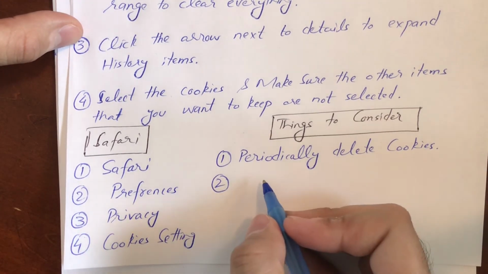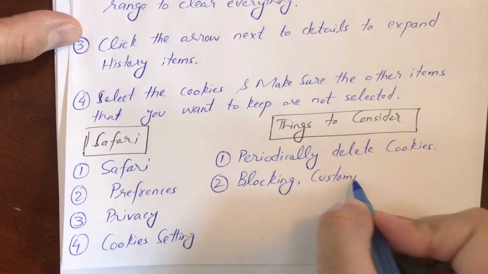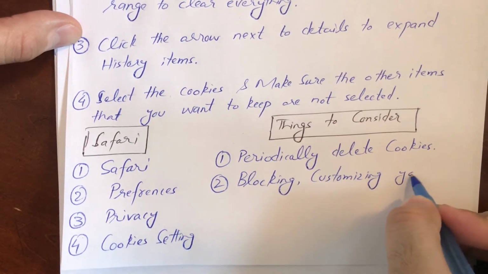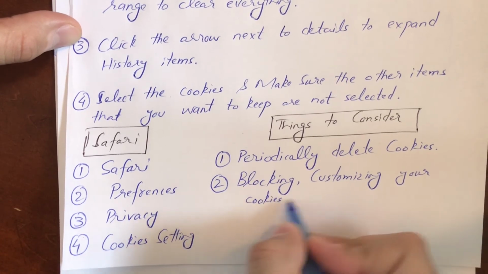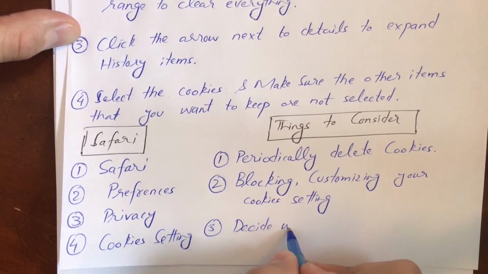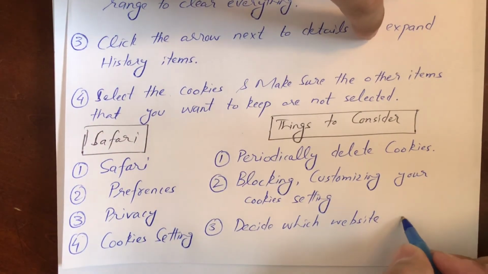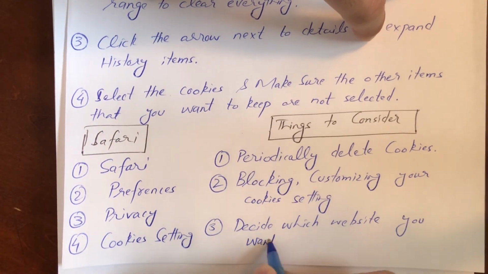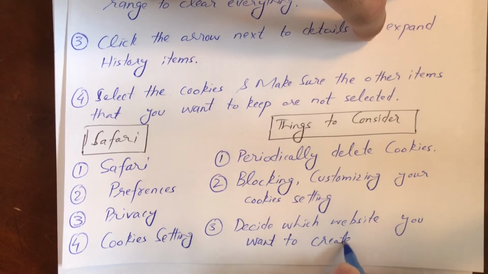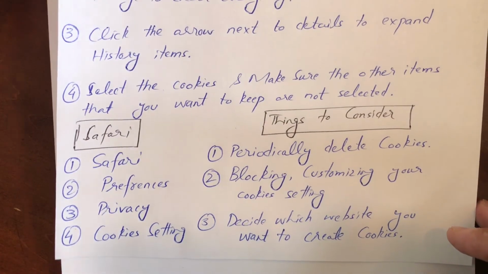Next is blocking, or you can say customizing your cookie setting. Third is to decide which websites you want to create cookies. You can always make exceptions for some of the websites that you frequently use, for example, banks' websites and all that stuff.